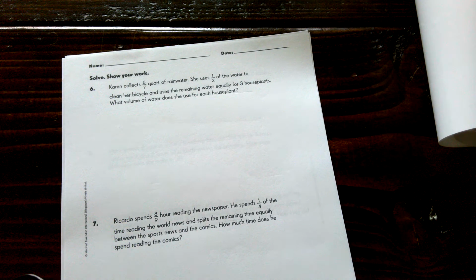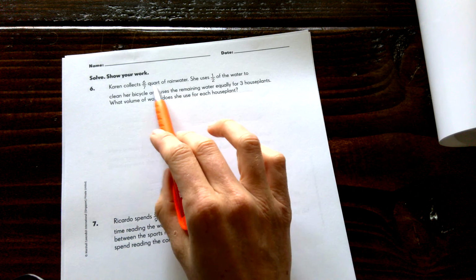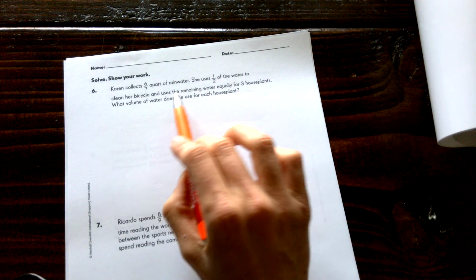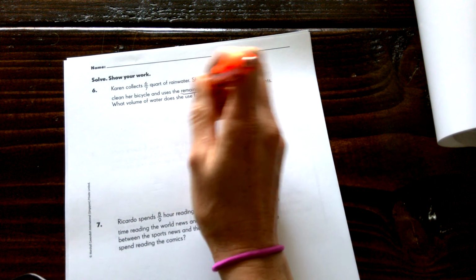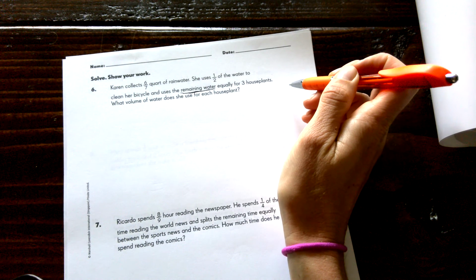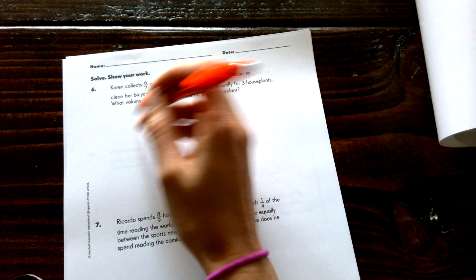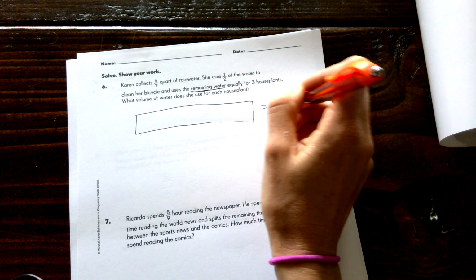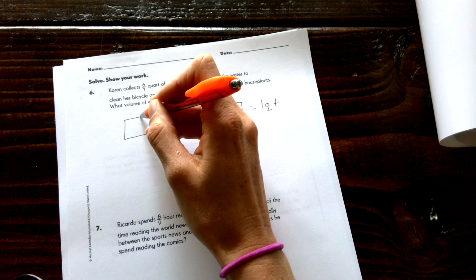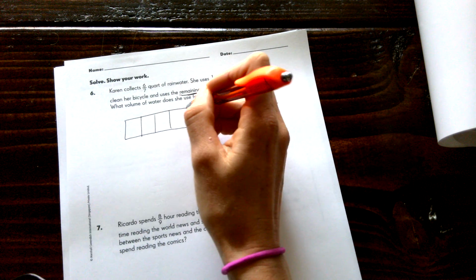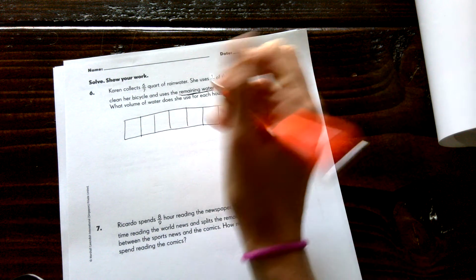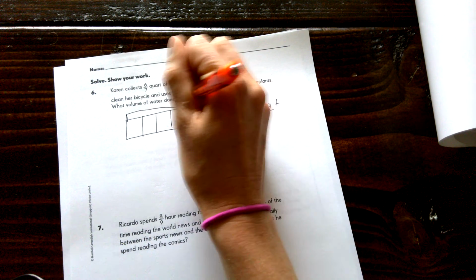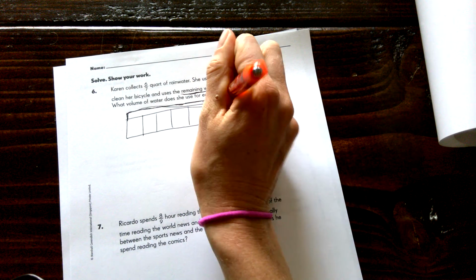There we go. All right, here we have Karen collects 6/7 quarts of rainwater. She uses 1/2 of the water to clean her bicycle and uses the remaining water equally for 3 houseplants. What volume of water does she use for each houseplant? All right, here's 1 quart, right? She uses 6/7. So let's split it into sevens. 1, 2, 3, 4, 5, 6, 7. She uses 6/7 of those. There's her rainwater, those 6/7.